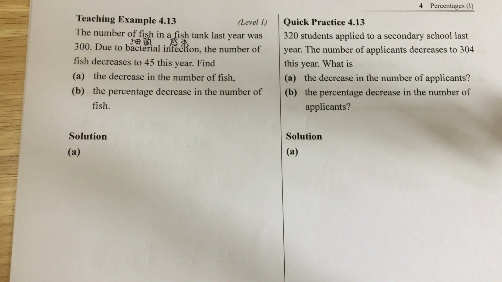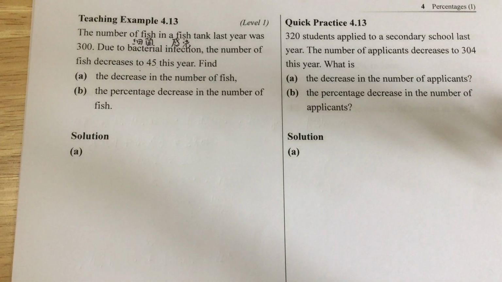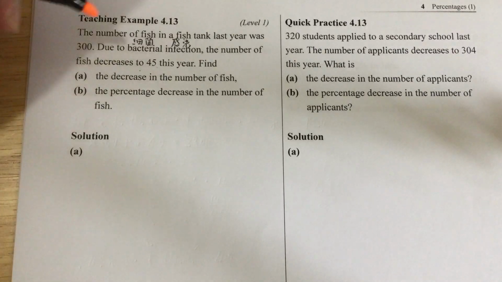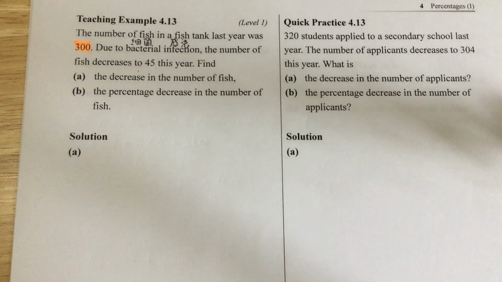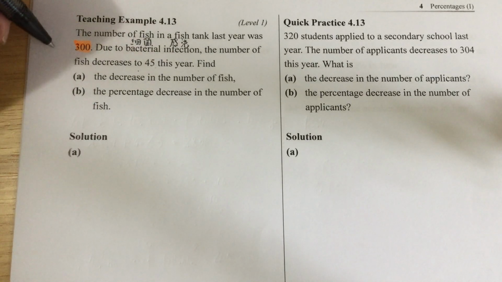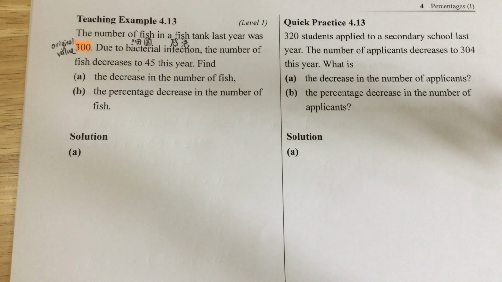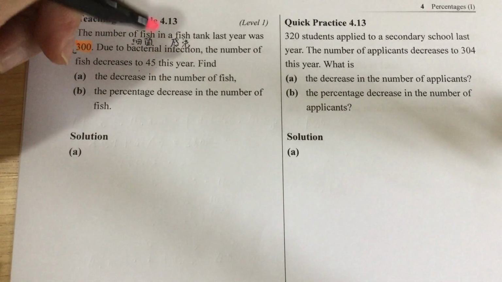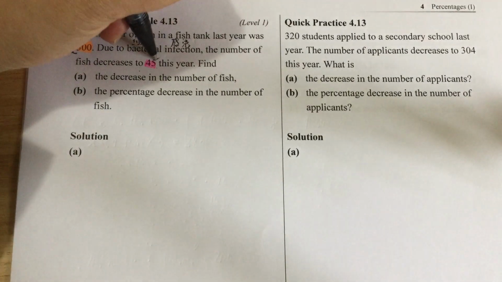The number of fish decreased to 45 this year. Find the decrease in the number of fish and the percentage decrease in the number of fish. First of all, you must know which one is the original value and which one is the new value. Obviously 300 last year is the original value, and you only have 45 left, so 45 is the new value.